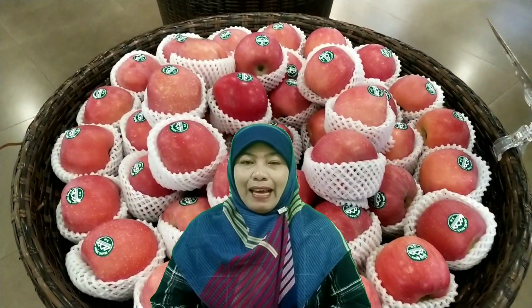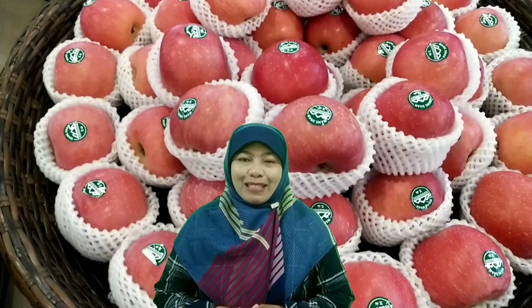And what do you feel when you touch? Apa yang dirasakan ketika menyentuhnya is soft, lembut. And what about the color of apple? Apple, the color is green or red. And what it taste when you eat? Apa yang dirasakan ketika memakannya? Yaitu sweet, nice, or good. Itulah bagaimana mendeskripsikan sebuah apple.